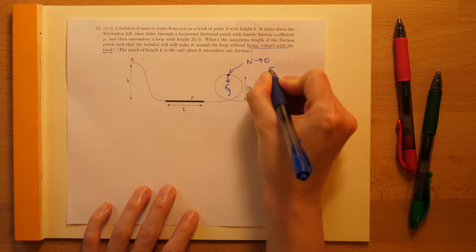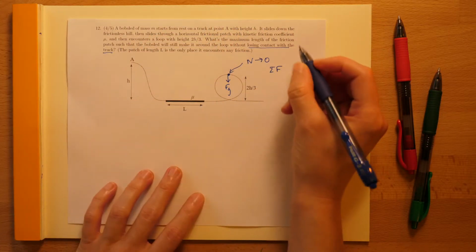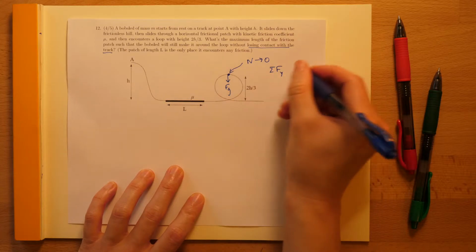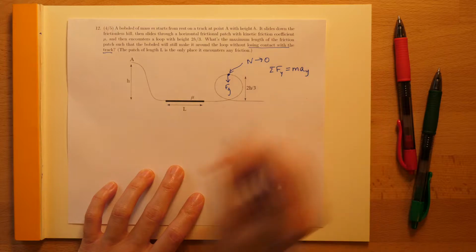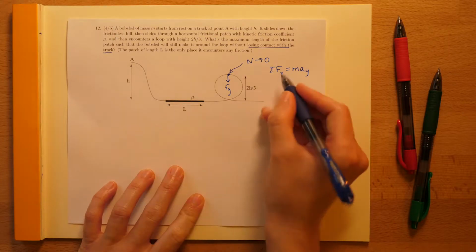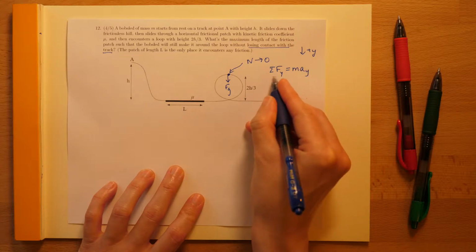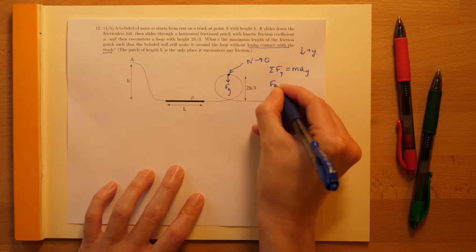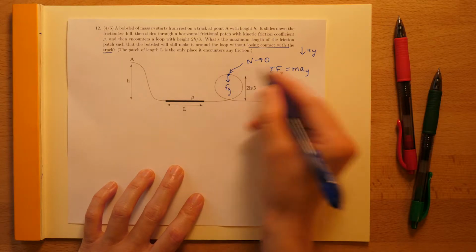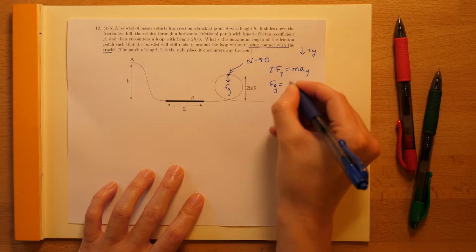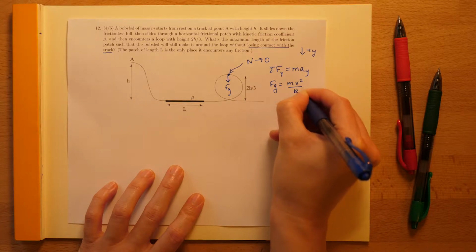So if we sum the force in the y direction at this point, it would be equal to the mass times the acceleration in the y direction. If we define our positive y to be down, this would just be Fg, no other forces, but it is accelerating because it's moving in a curve. So the acceleration would be v squared over the radius of the circle.